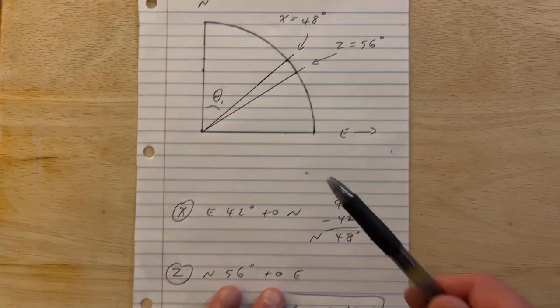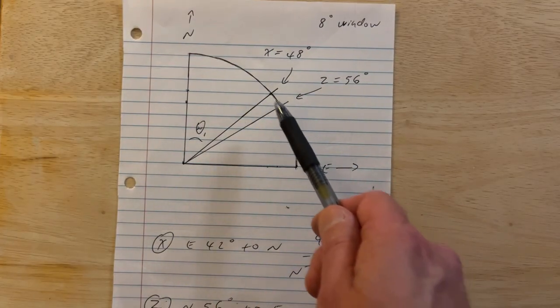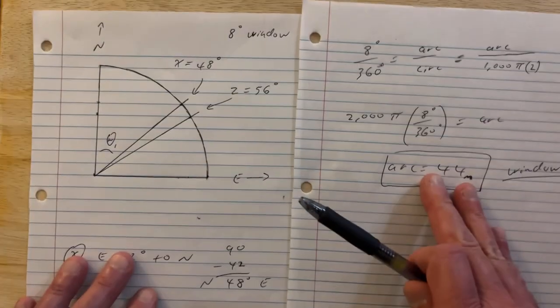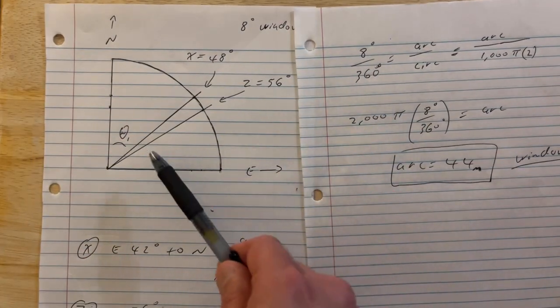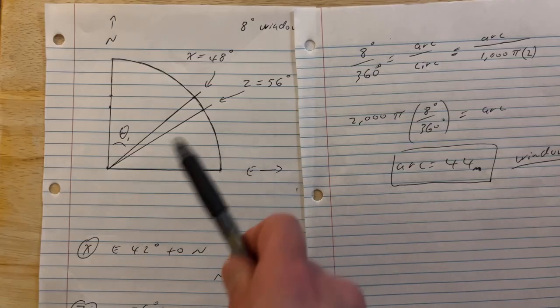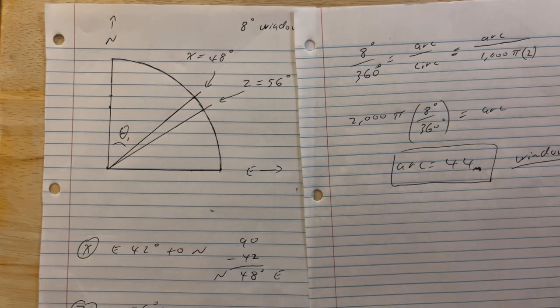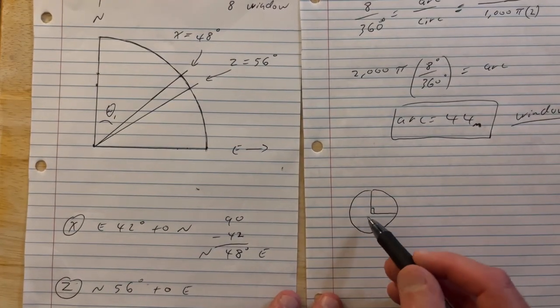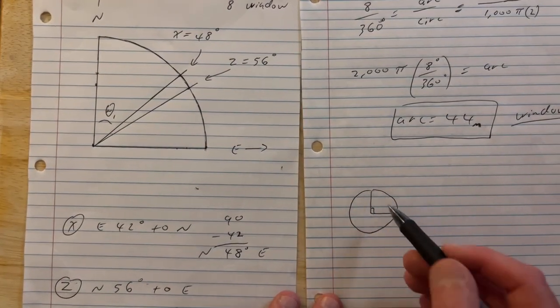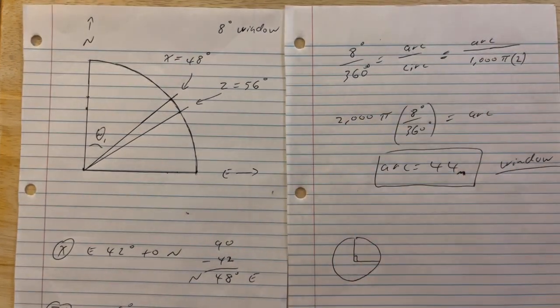I'll show how to get the distance of that arc right there, because what we have is a circle. We have an arc length that's on the circumference of that circle. 8 degrees over 360 degrees will give us that angle right there, or the percentage of that angle. This will equal the arc length over the circumference. And this makes sense right here. If you have a 90-degree angle, 90 is 1/4 of 360. Therefore, this arc right here will be 1/4 of the circumference. That's all I'm doing right here.